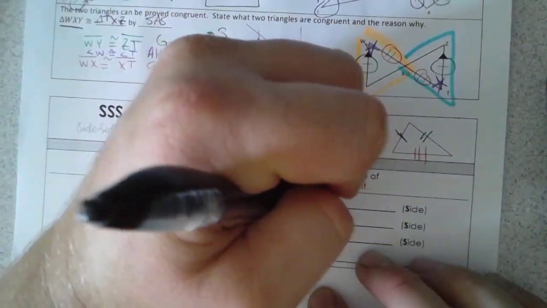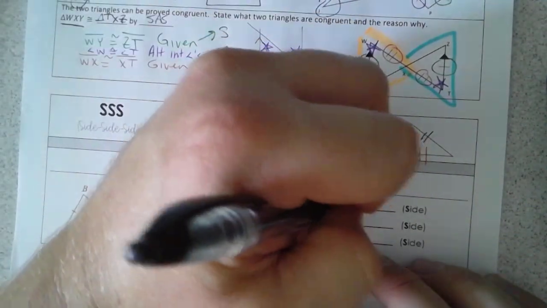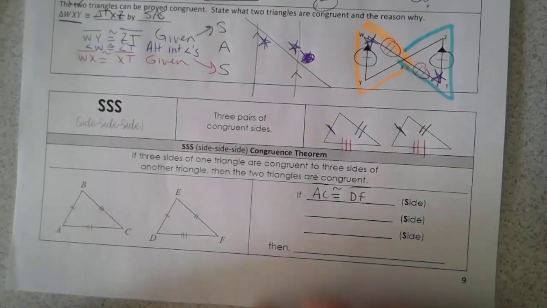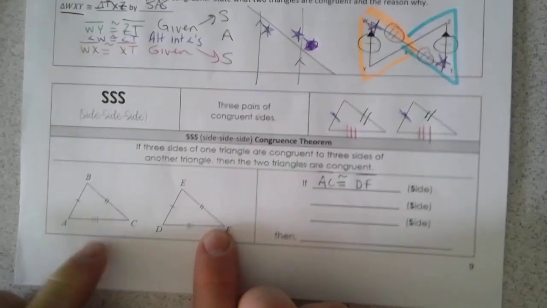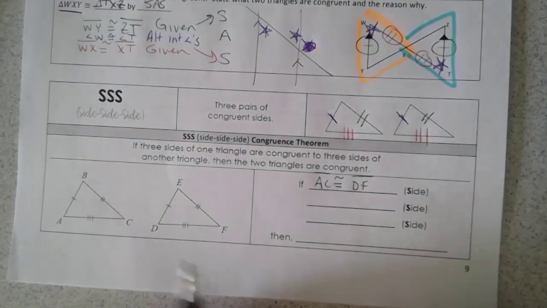My question is, does it matter which order comes first? Could I do the one with 3 tick marks first? I could. The tick marks do not have to be in order, but I need to have the same tick marks on the same line.